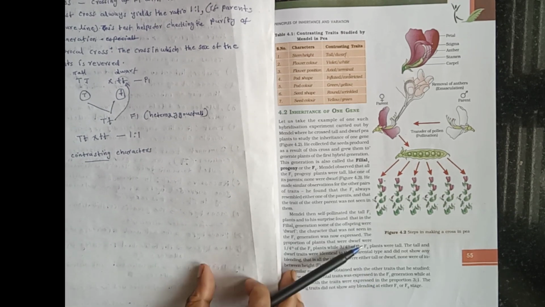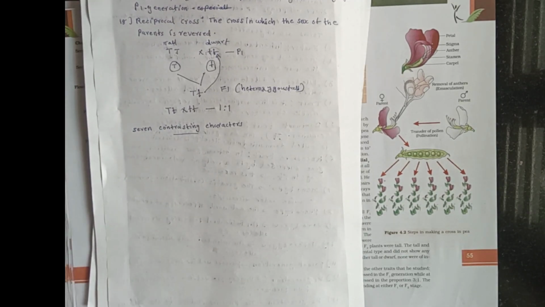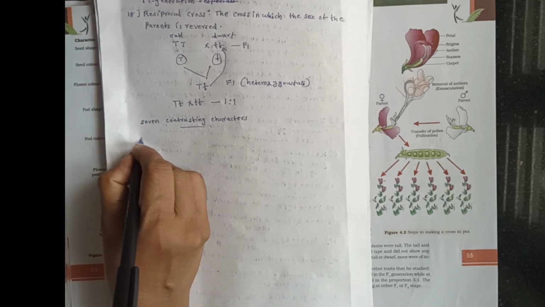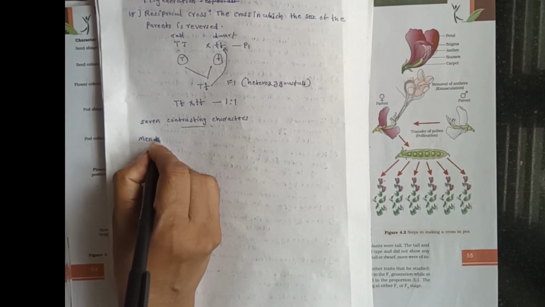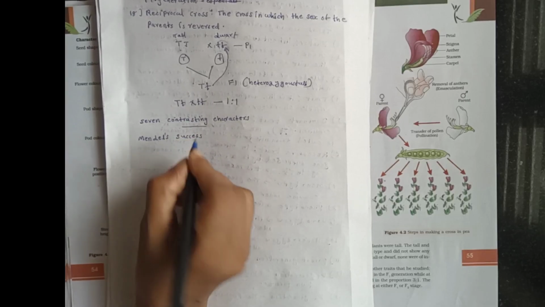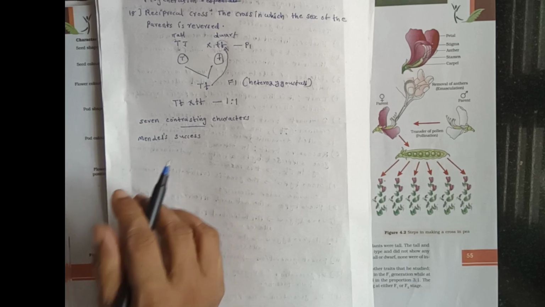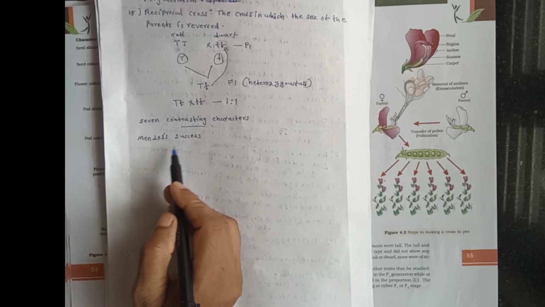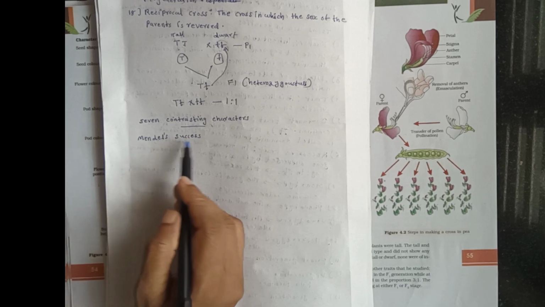Next topic, Mendel's success. There were so many scientists who conducted experiments in genetics, but Mendel succeeded.